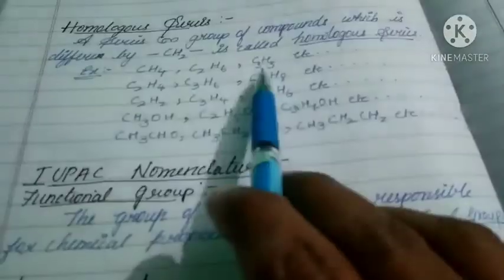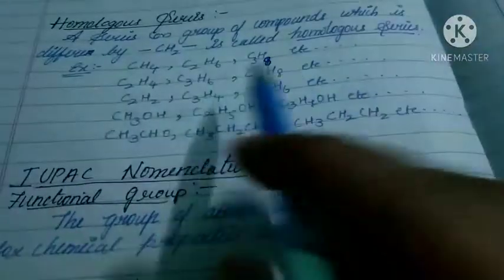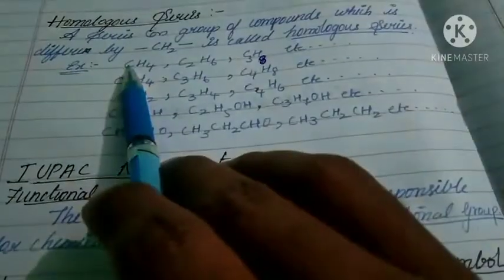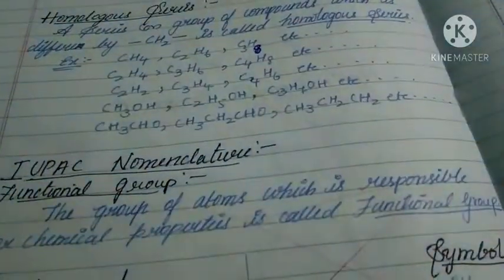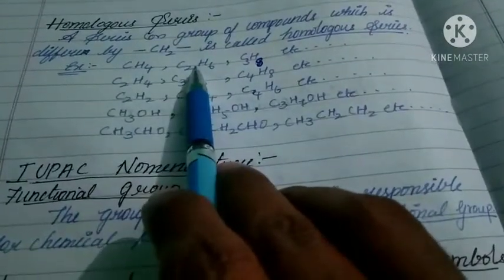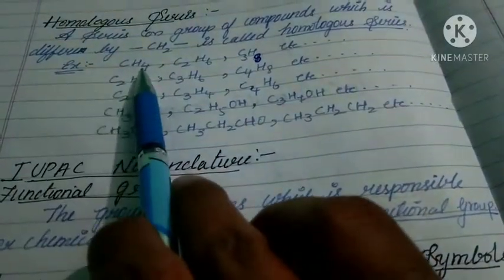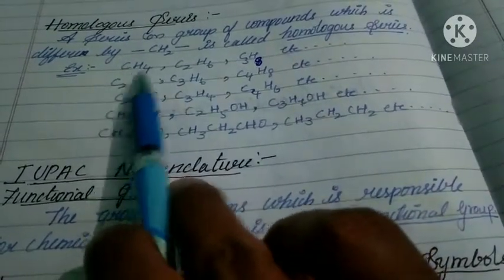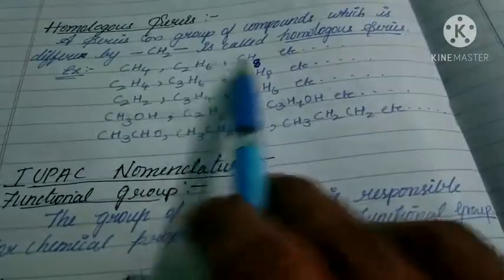CH4, C2H6, C3H8, all are alkanes. How can we say that? Because they follow CnH2n plus 2. We will discuss that point later. See, if you look at this series, between these two compounds, what is the difference? Here one carbon, here two carbons. That means one carbon is different. Here 4 hydrogens, here 6 hydrogens, so 2 hydrogens differ. That means one carbon and 2 hydrogens are different between these two compounds. Similarly, between these two also, one carbon and 2 hydrogens are different.